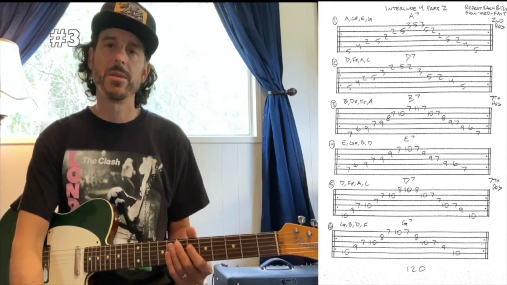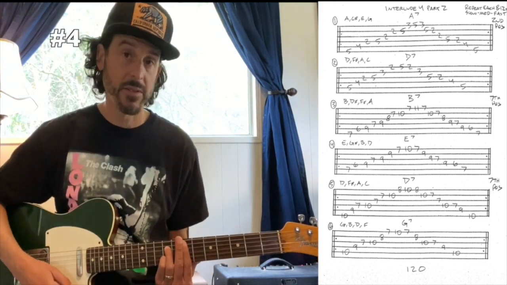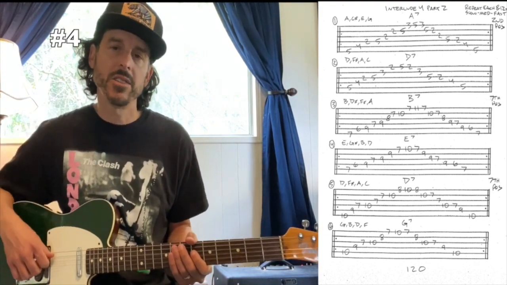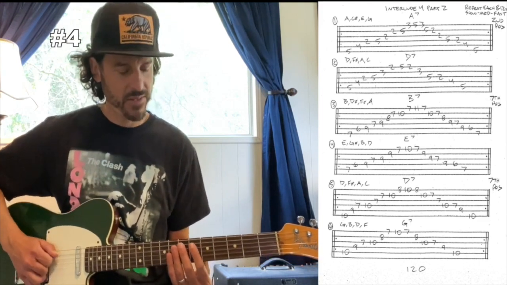Okay, we're going to switch it for number 4 to E7, and this one's basically targeting right off of our E7 bar chord, off of the 5th string with our root. Okay, the notes for this arpeggio will be an E, G sharp, B, and a D natural. We're going to start off 7th fret, 5th string.